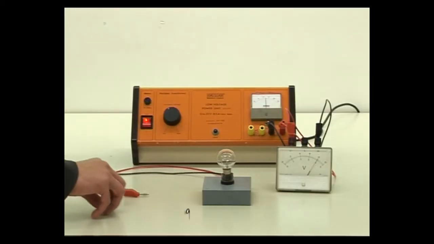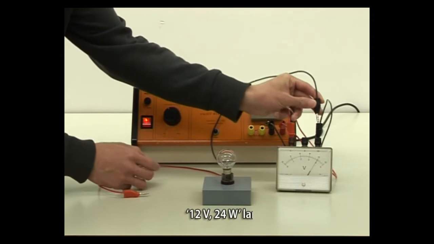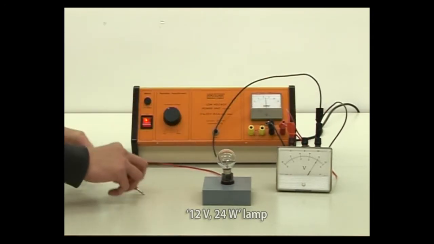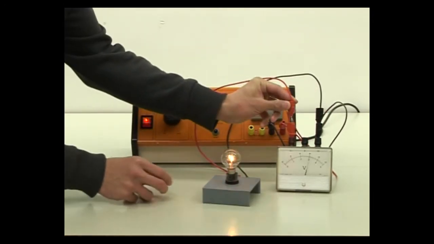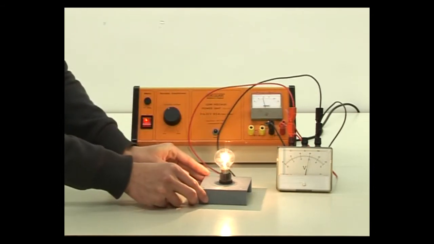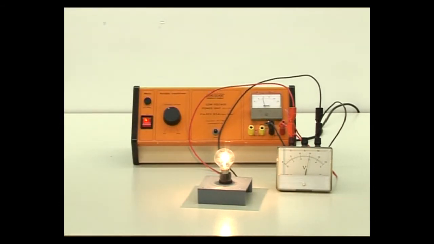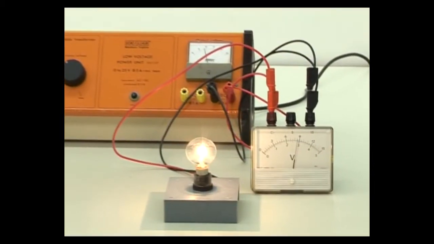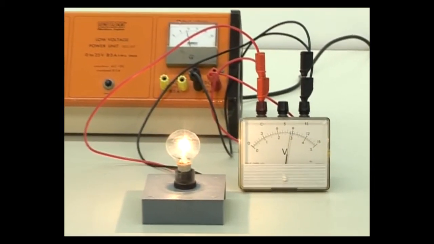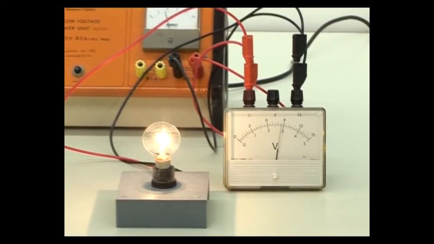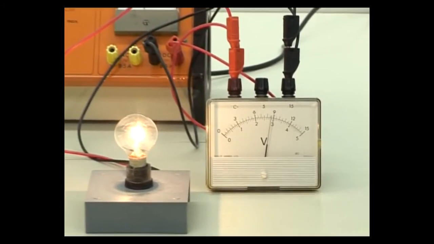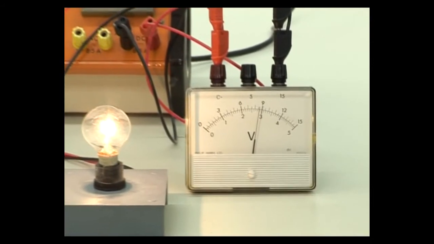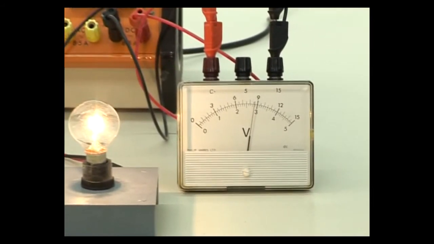Now connect a 12-volt, 24-watt ray box lamp across the power pack in parallel with the voltmeter. Note the change in the voltmeter reading. Take the voltmeter reading. This is the voltage across the power supply or the ray box lamp. Is there any change in the voltmeter reading compared to the previous measurement?